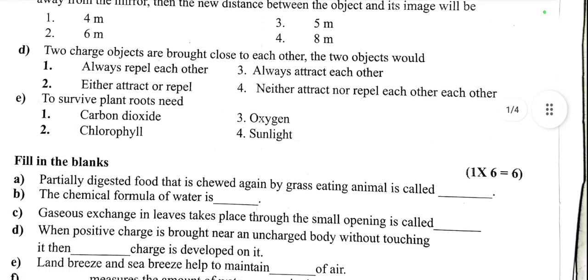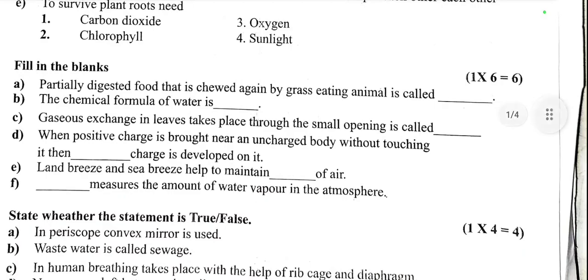Now, to survive, plant roots need oxygen. Since the root is the part that goes below the ground, it is oxygen that is required. Now fill in the blanks is of 6 marks.